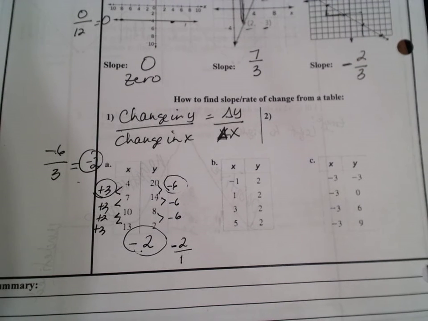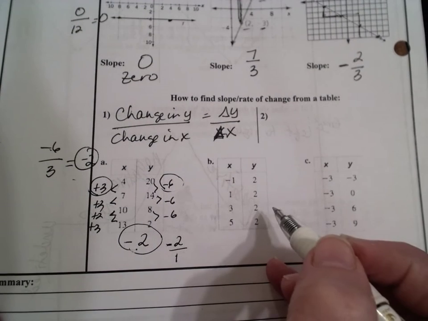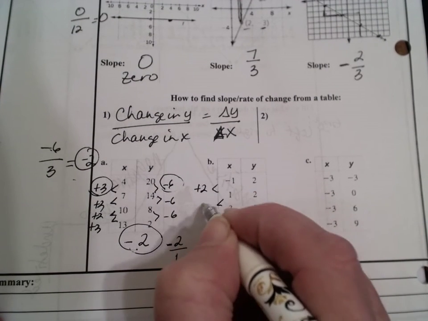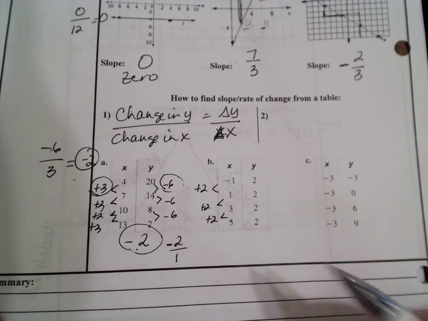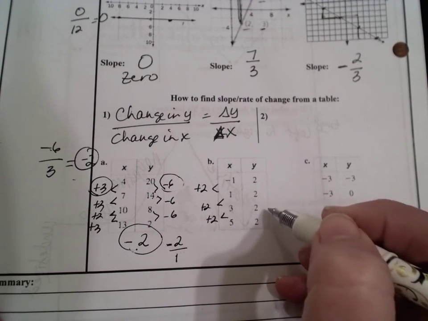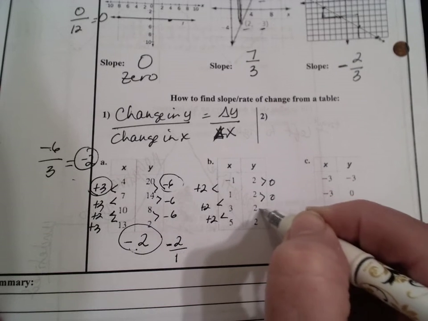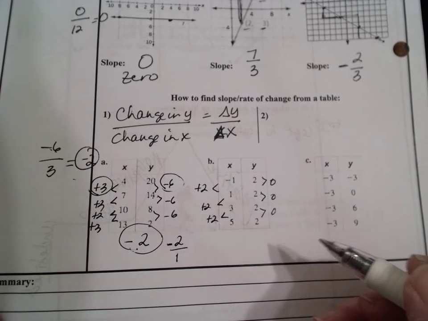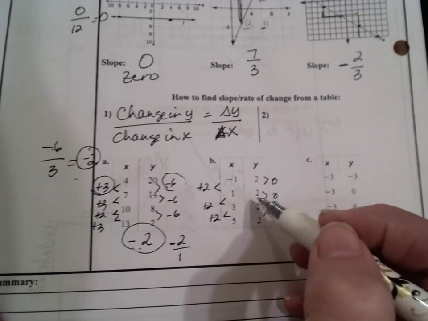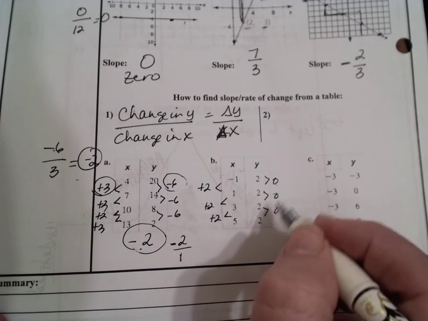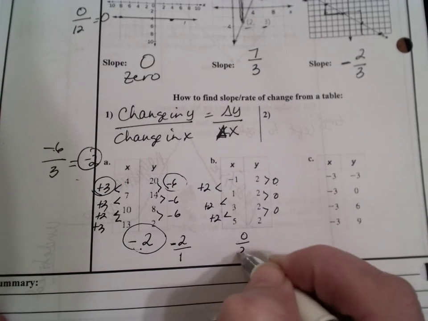Let's look at our table. Now, the x is adding 2, adding 2. What do we notice about the y's? They stay the same. So what's happening is it's the change in y over the change in x. You put 0 over 2.